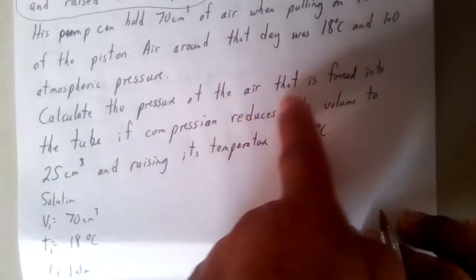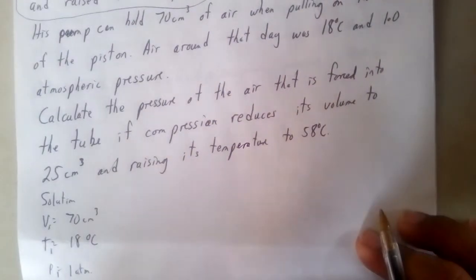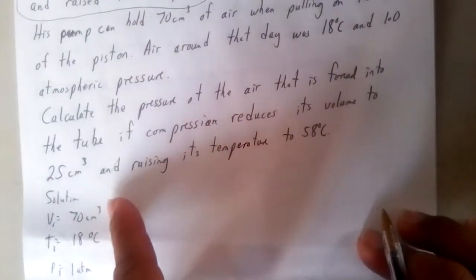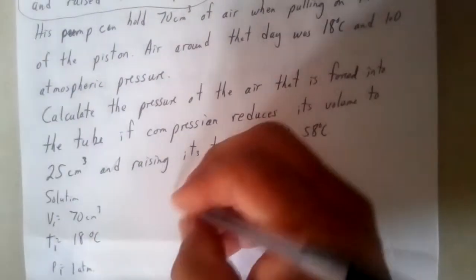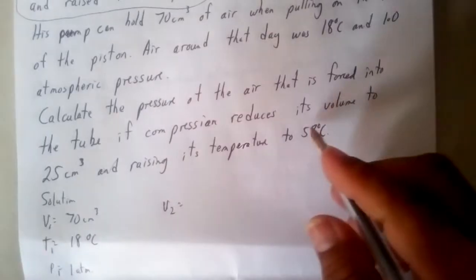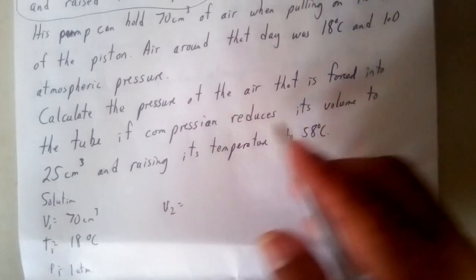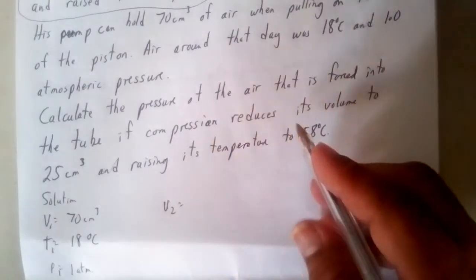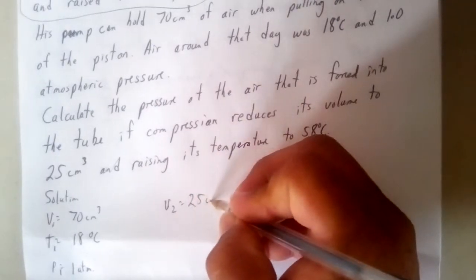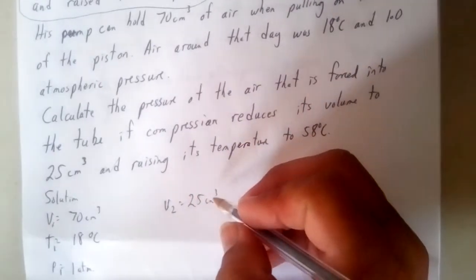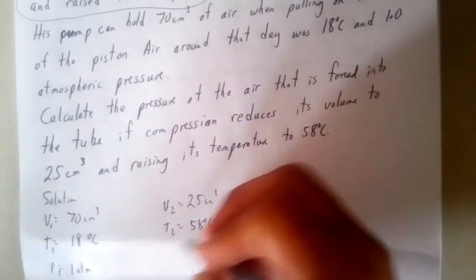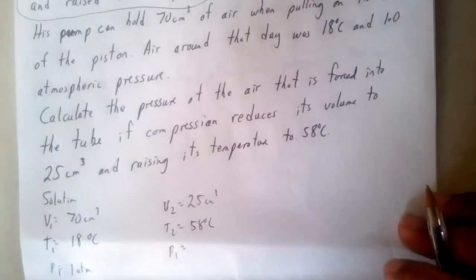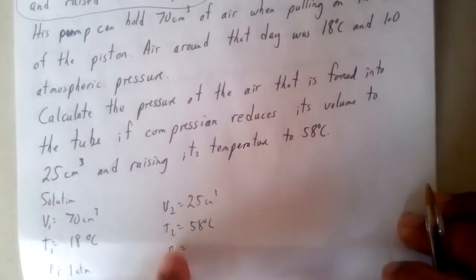Calculate the pressure of the air that is forced. Now remember, he forces the air out, so that means that there's some force being applied. If compression reduces its volume to 25 centimeter cube, and raising its temperature to 58 degrees Celsius. So volume 2 now has been forced into a tube, this is its new value, 25 centimeter cube, and temperature 2 now is 58 degrees Celsius. So what is the pressure 2? Calculate the pressure, it tells you here. So this is what we are looking for.